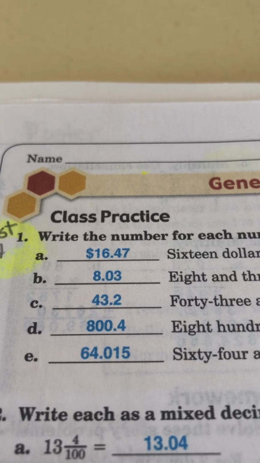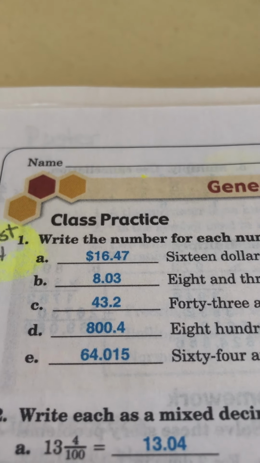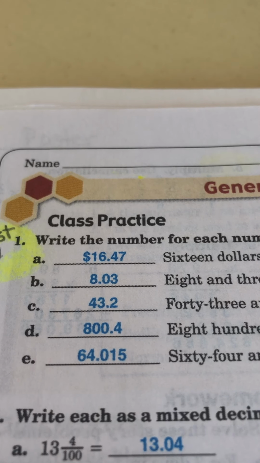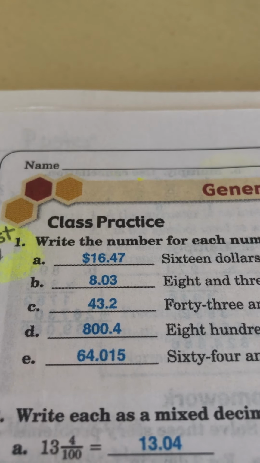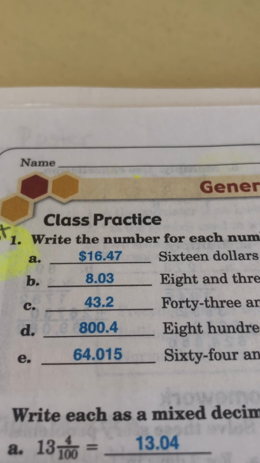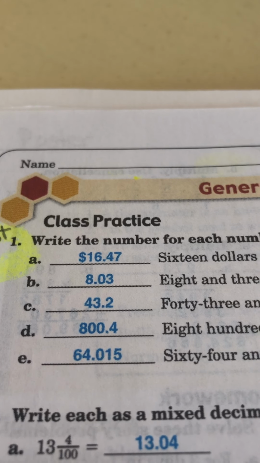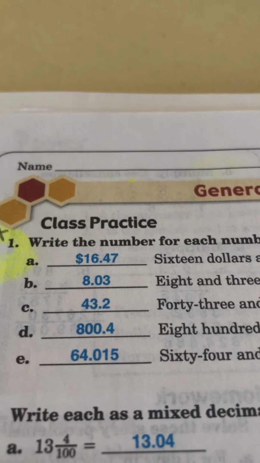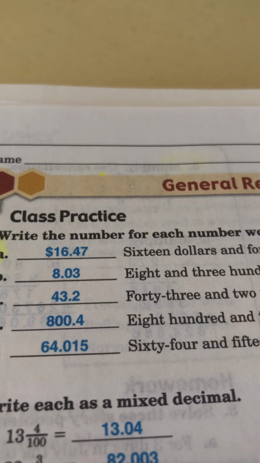But when the 0 comes first, you drop the 0. But when you're writing it, you're going to write 13.04 because you're going to have that second number in there that justifies those 2 zeros at the bottom in your denominator. Okay, I hope that doesn't confuse you more than it helps.